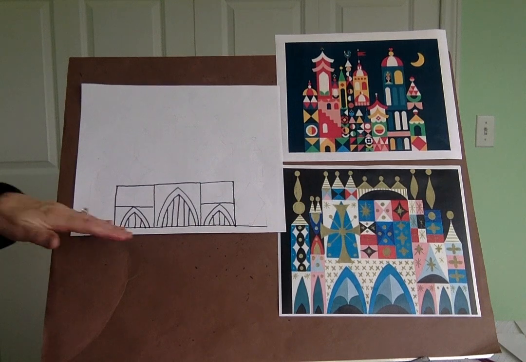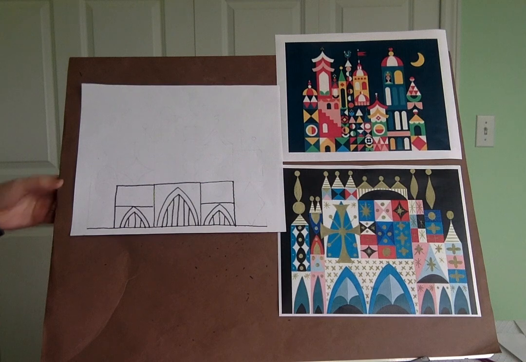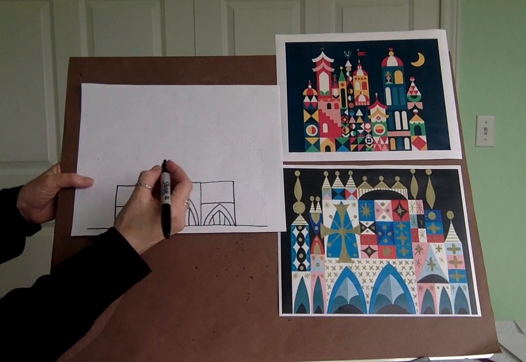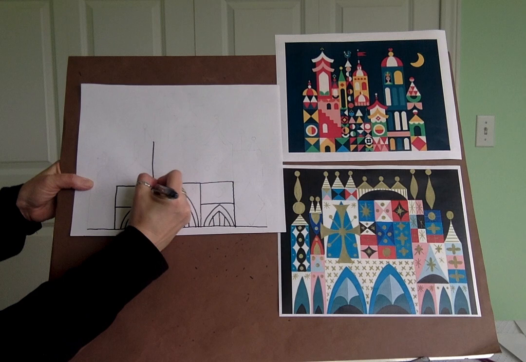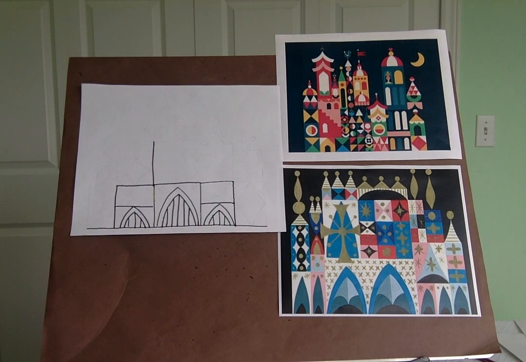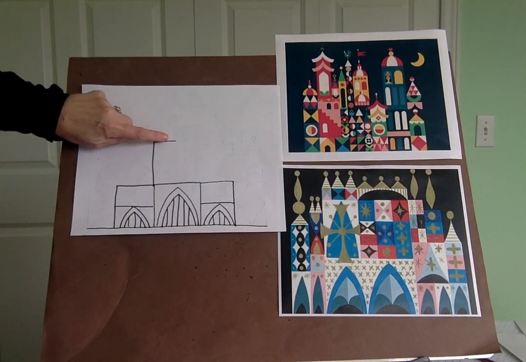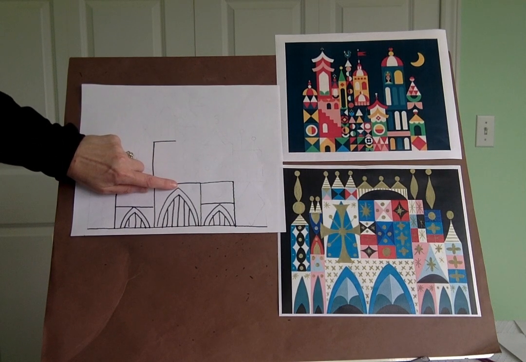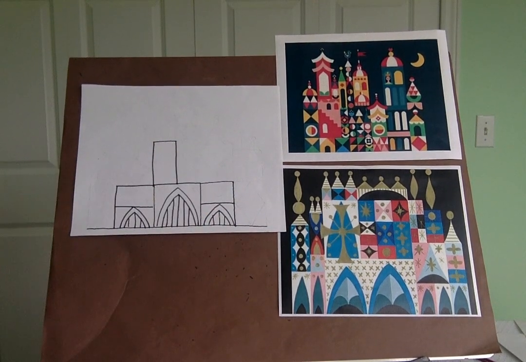Okay, let's start to build our castle up a little bit more. I am going to draw some more straight lines. Let's take a line right up here like this. See this one right here? Let's just go about that far. And I'm going to come over like this, and bring a line straight down. Look, it's going to be almost to the middle of this point right here.